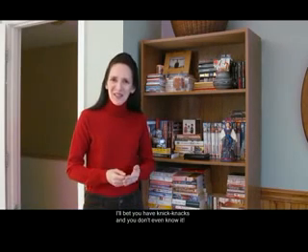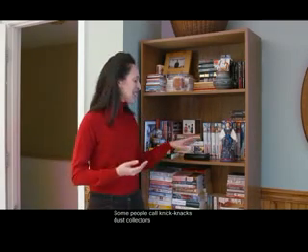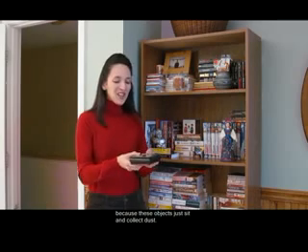Do you know what a knick-knack is? I'll bet you have knickknacks and you don't even know it. A knick-knack is a small decoration. It's an object we use just for show. Some people call knickknacks dust collectors because these objects just sit and collect dust.